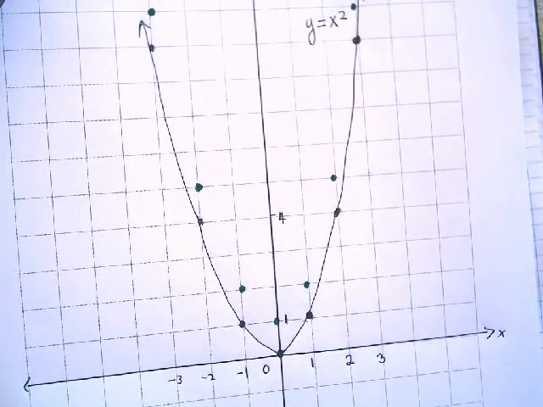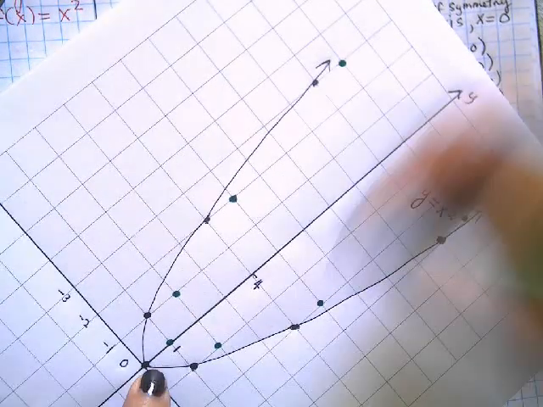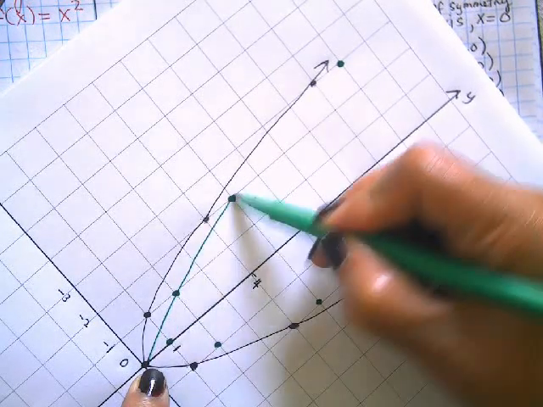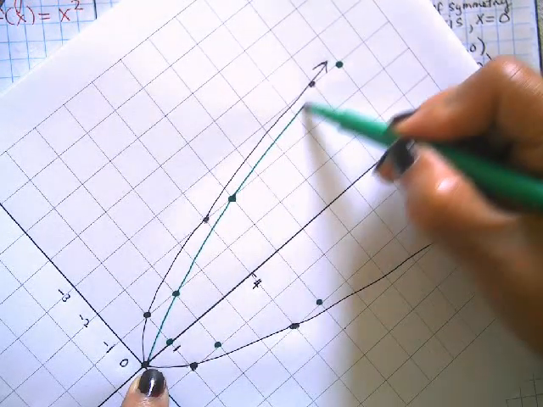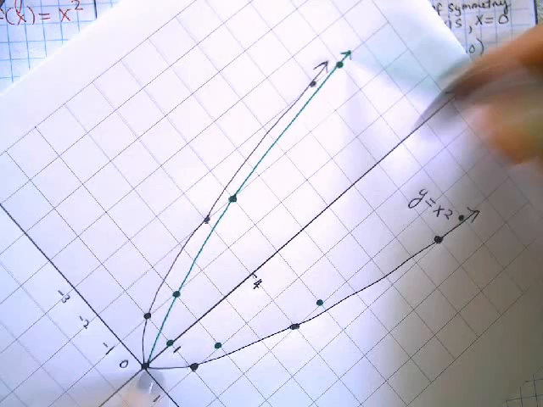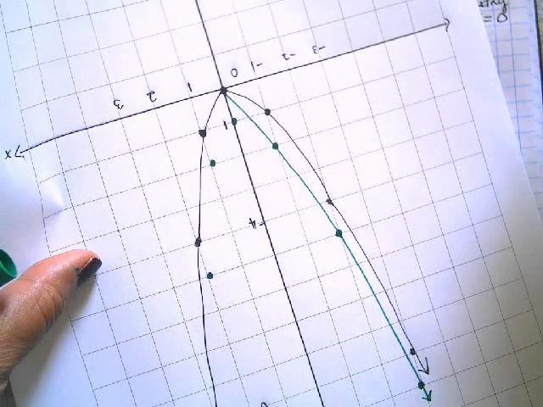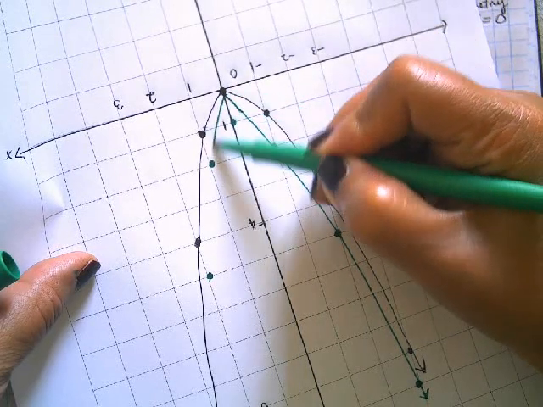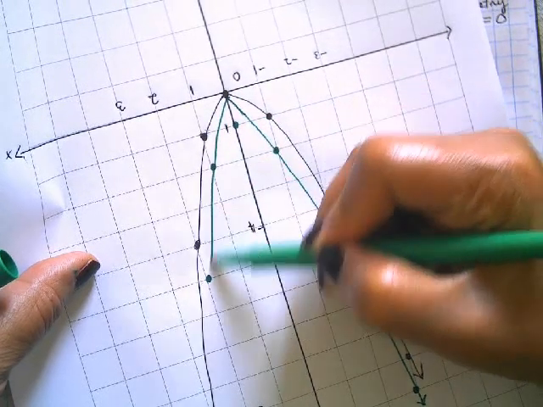So let's join all of this. Let's just make a smooth curve. Let's join all the green points. You cannot make straight lines, because this is supposed to be a function. Sometimes it's hard, you just get your own strategy. It's supposed to be a parabola.